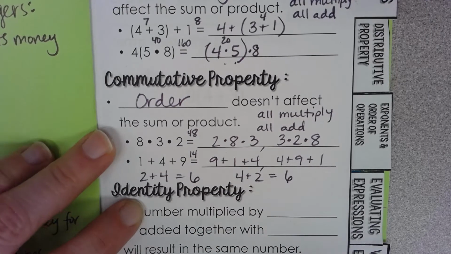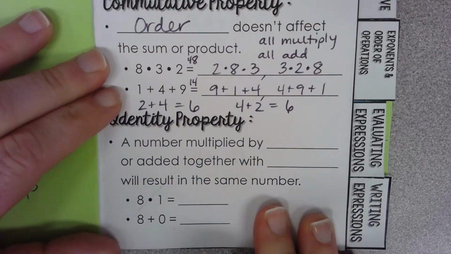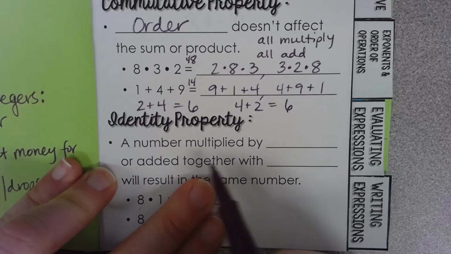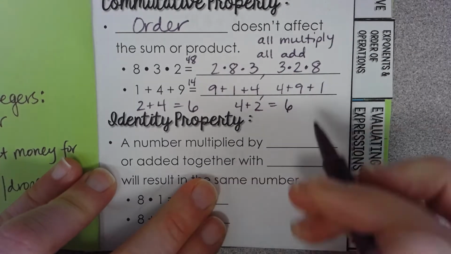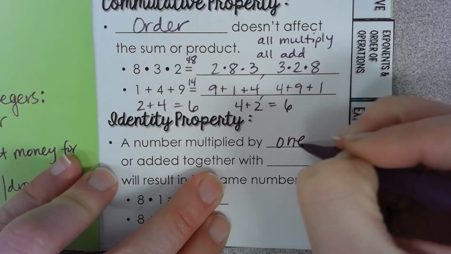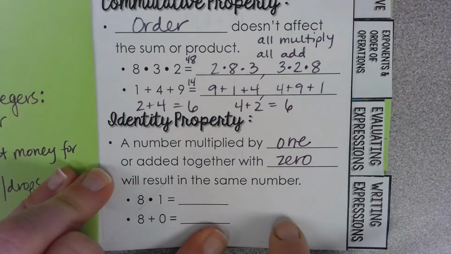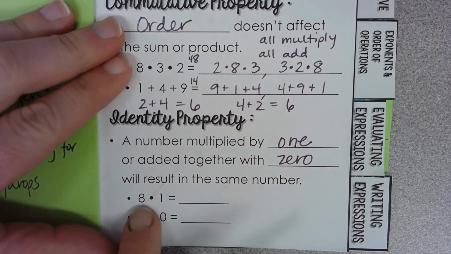Doesn't matter what order it's in. The identity property is a little bit trickier, but not really. You guys already know this for a fact. So a number that's ever multiplied by 1 or added with 0 will result in the same number.